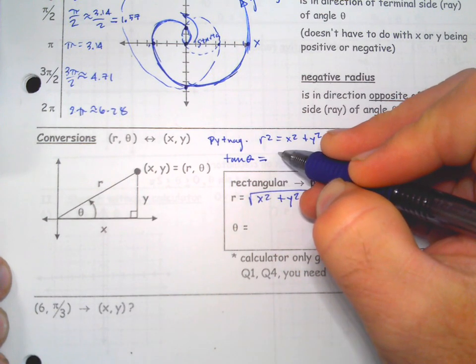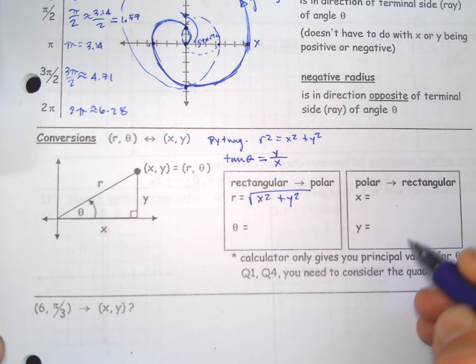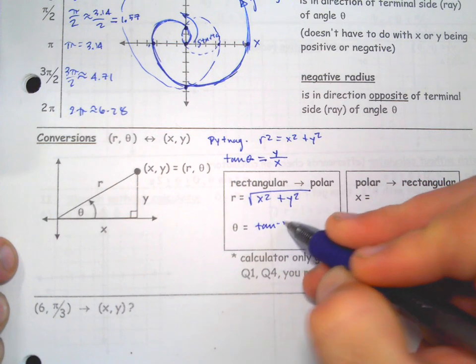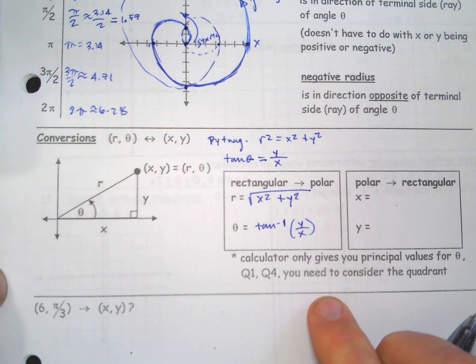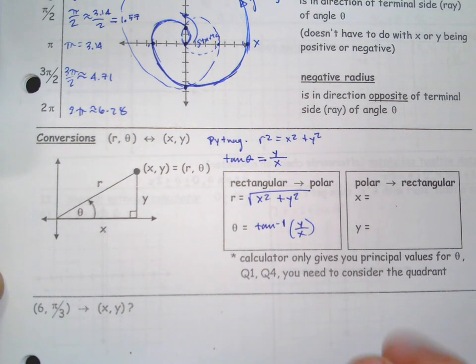And then for the angle, we're going to use any of the basic trig functions, sine, cosine, or tangent. I like to use tangent because it uses the two values that you have. So opposite over adjacent is going to be y over x. And so theta is going to equal the inverse tangent of y over x. Now remember, the calculator gives you principal values, so for tangent, that's always quadrant 1 and 4. Quadrant 1 for the positive version.